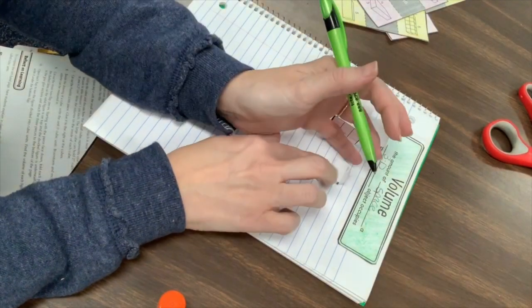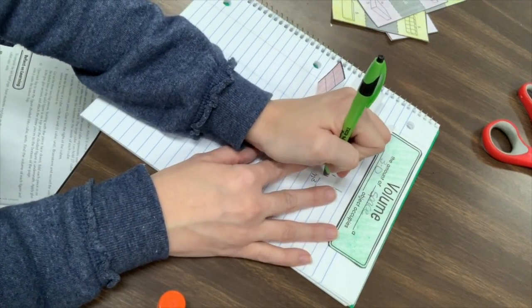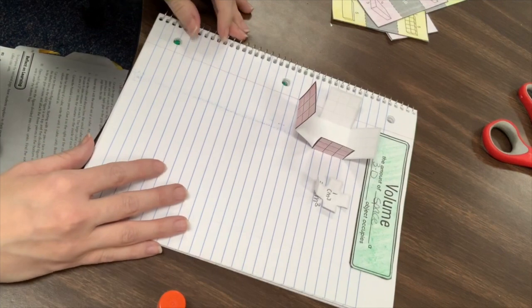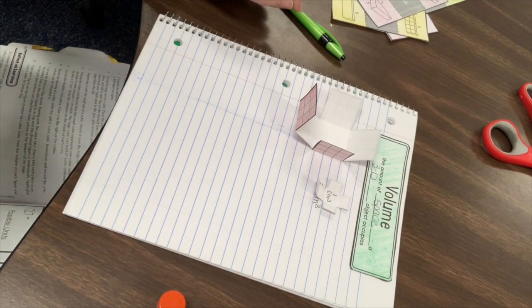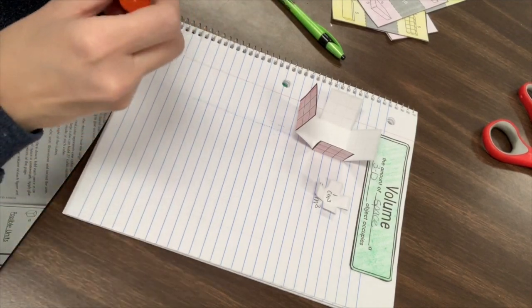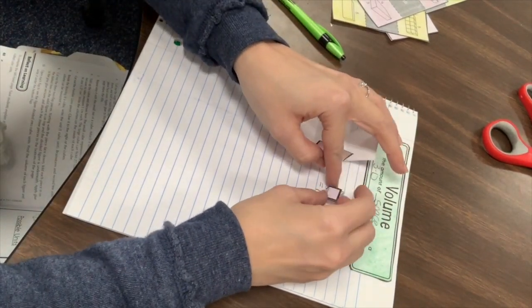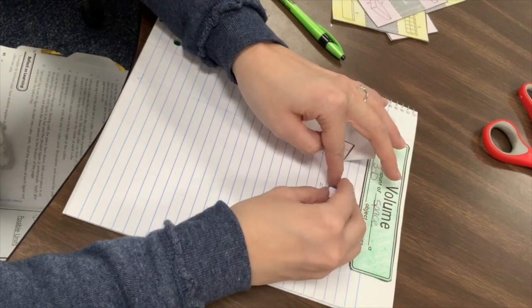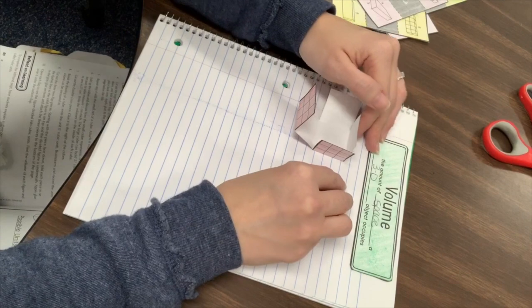Or you could write it on the inside if you'd rather. 1 centimeter cube, okay? Excuse me. So the space that this takes up is 1 cubic centimeter. That's what it's referring to, the amount of space an object occupies.